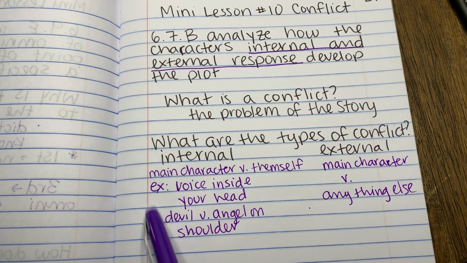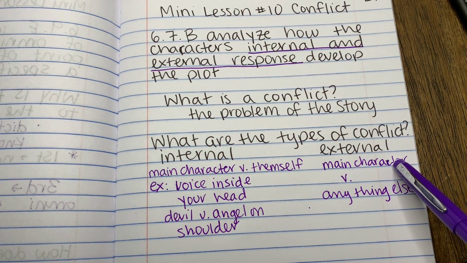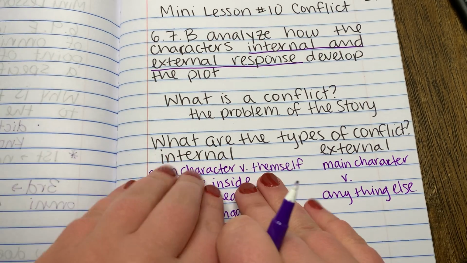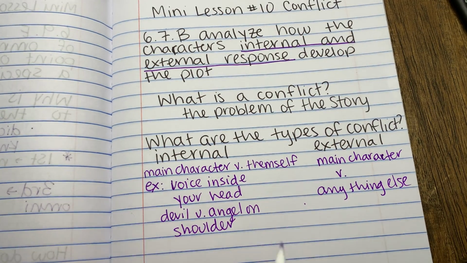The big one is internal, okay? It's them versus themselves. External is them versus something else, okay? So think about like external, it's like them, and then everybody else outside. Internal, it's inside, okay? Point to yourself.